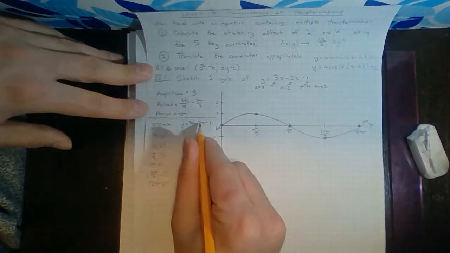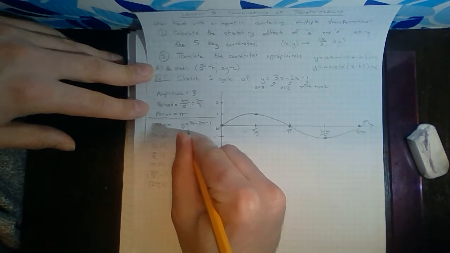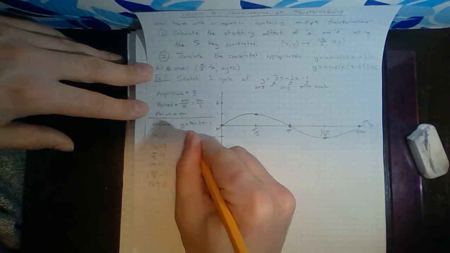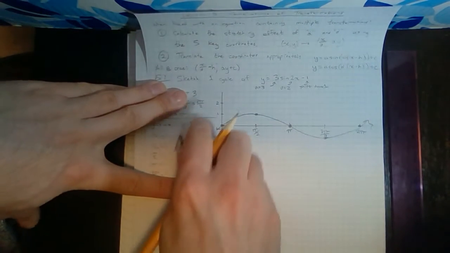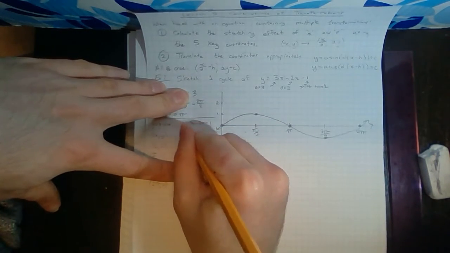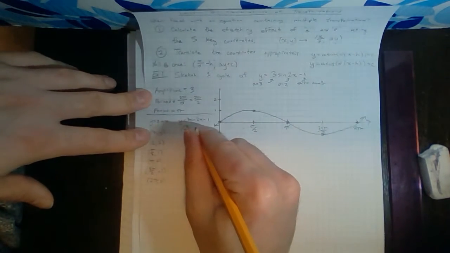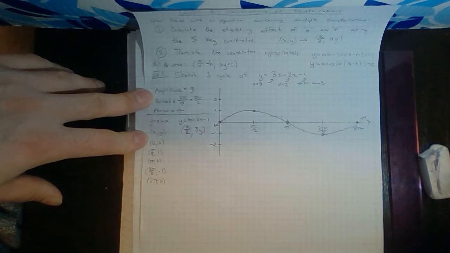So horizontally, we have a horizontal compression by 1/2, because remember, horizontal is always the opposite of what we expect. So it's going to be x divided by 2. I might write that a little bigger because I know this camera is not the best. And our vertical stretch by 3 is going to multiply all of our y values by 3.